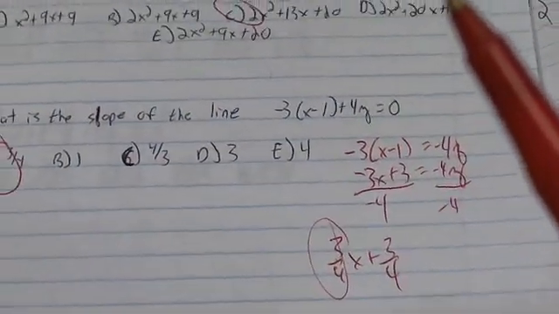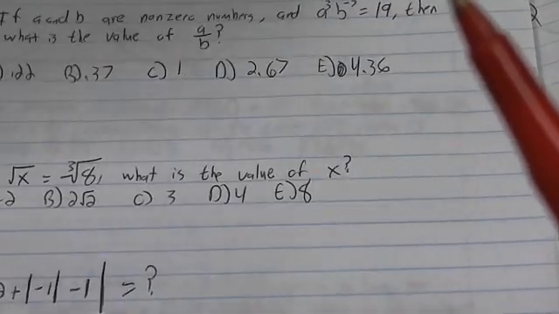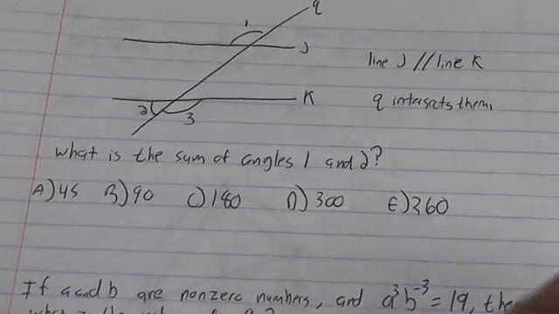Again, these are the first ones. The first ones are going to be easy, but they do get a little bit harder. Just a tad bit harder. But everything's easy if you've had enough practice.